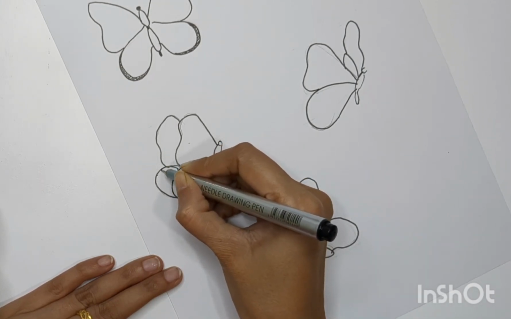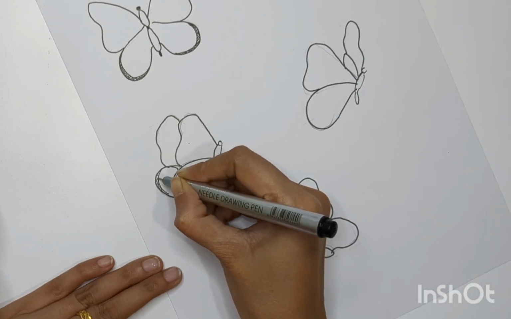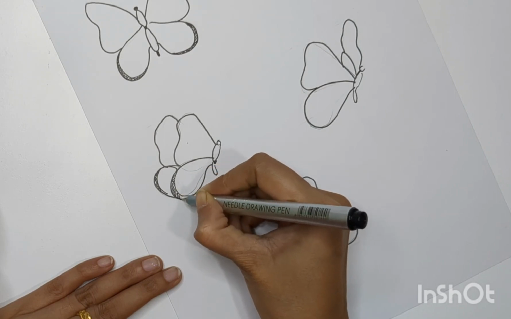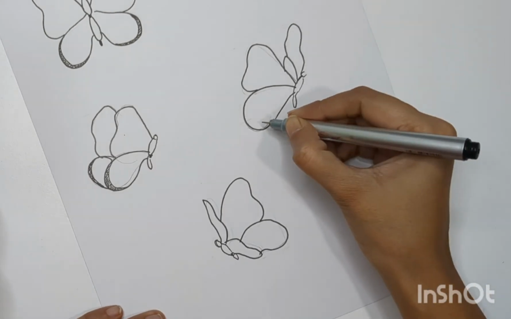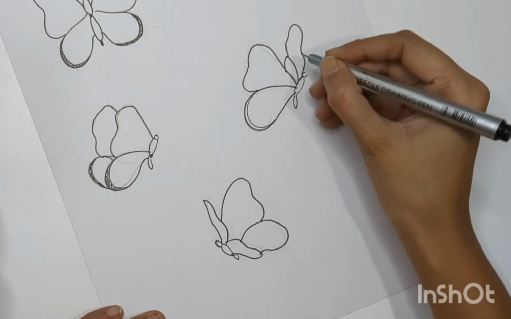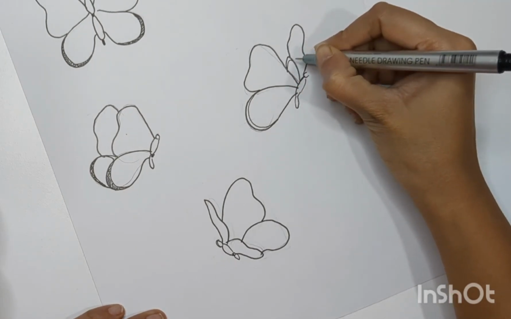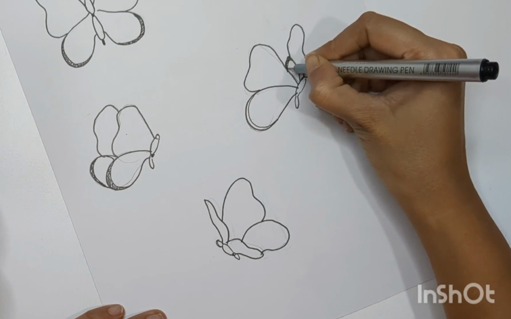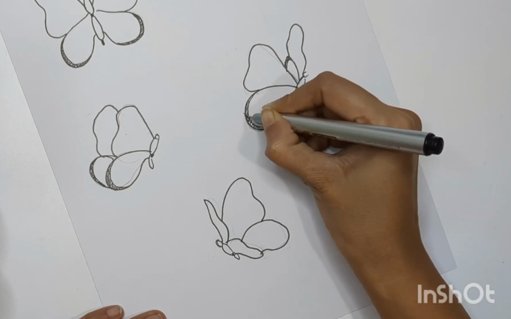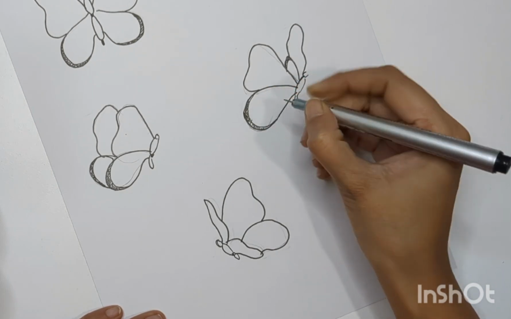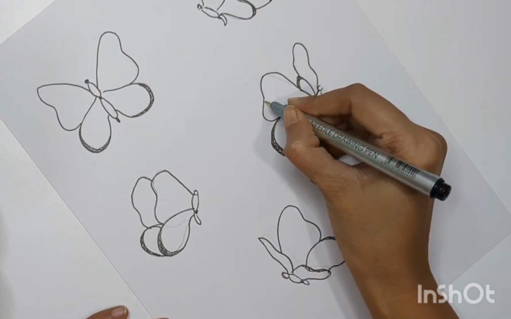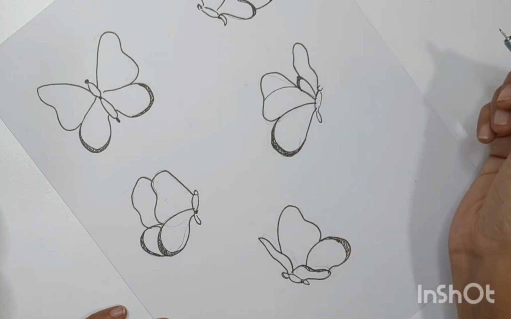Just a simple patch at the edges of the lower wings. Repeat this for all the butterflies. Like for example in this one the lower wing is this one and this smaller one, so I'm adding this structure at the lower edges. Do the same thing for the last one as well. And now let's cover the upper wings.